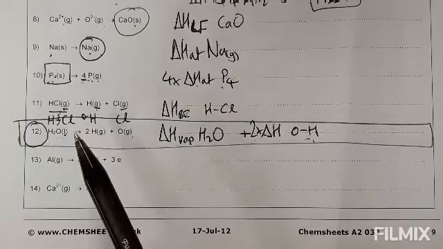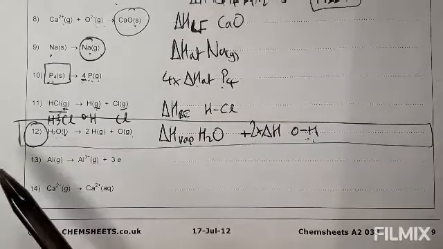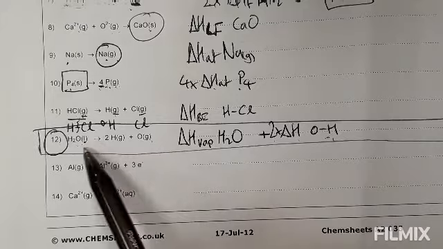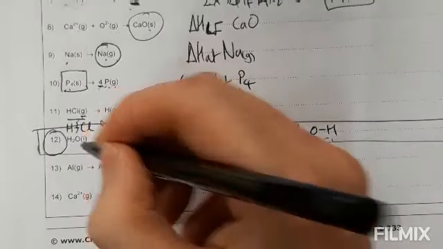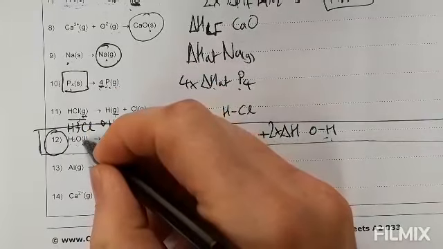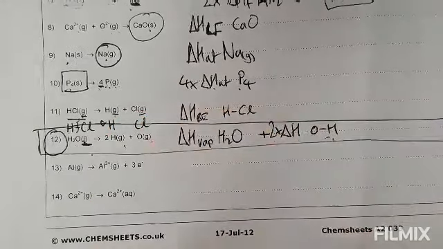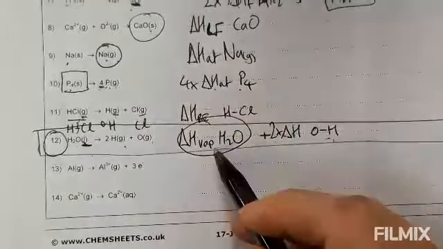So, question 12. The point about question 12 is it doesn't really fit any of the definitions that you've done. It's a combination of definitions. It looks like a bond enthalpy, but the fact that the water is liquid means that you have to think about turning the liquid water into gaseous water first and then breaking the bonds. So it's a combination of vaporization of water and then 2 times the bond enthalpy.